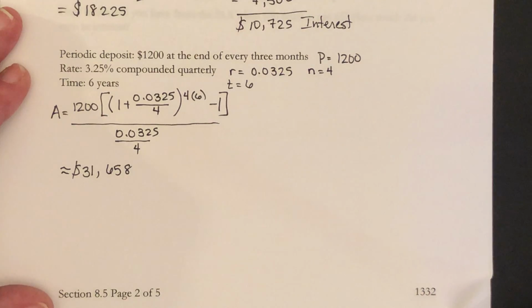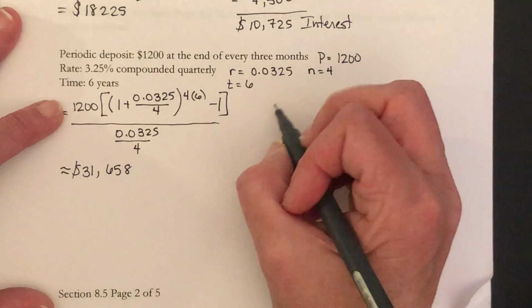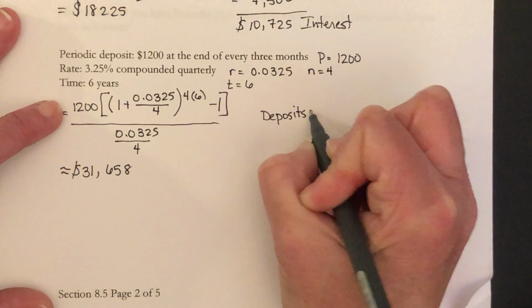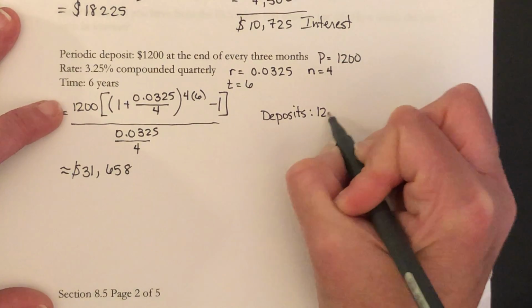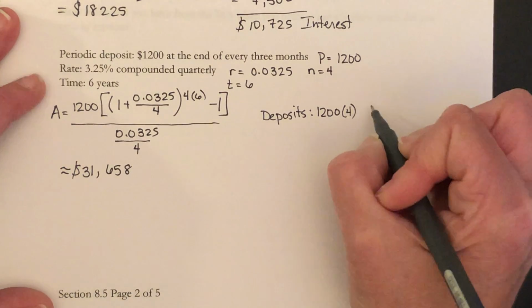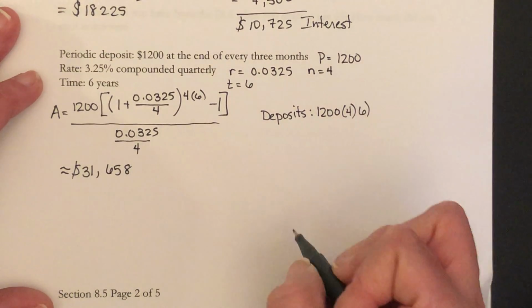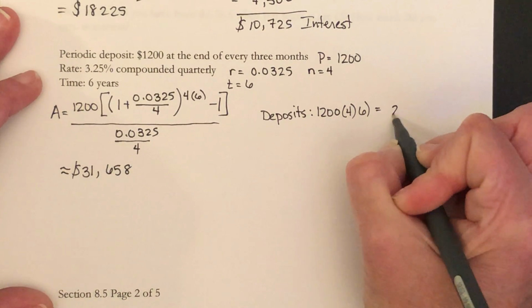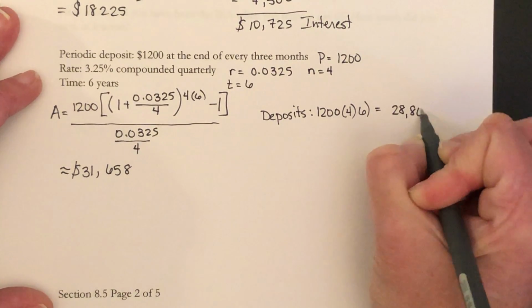Now to find out how much is in interest, we need to figure out how much was deposited. And that will be $1,200 every 3 months, so 4 times a year for 6 years. Multiply this all together and you get $28,800.